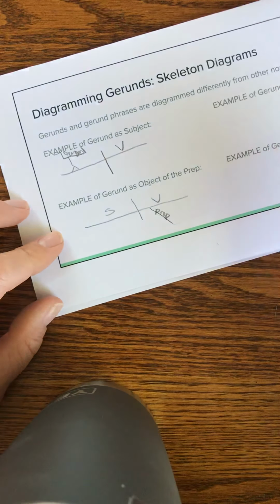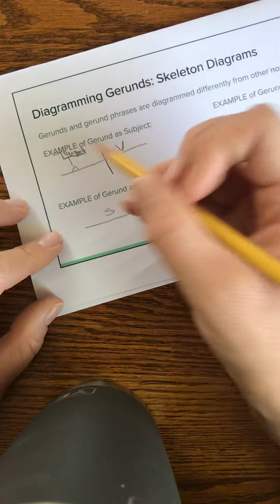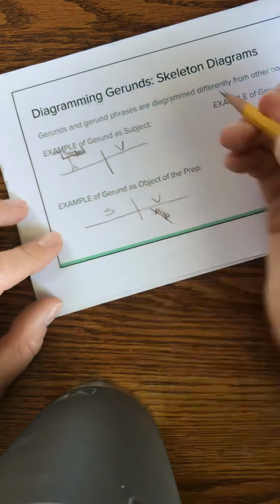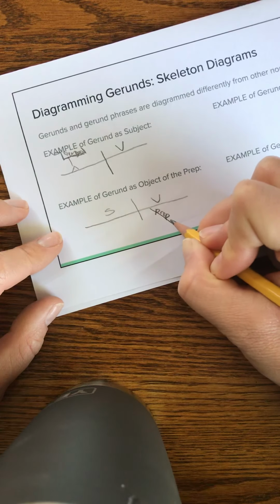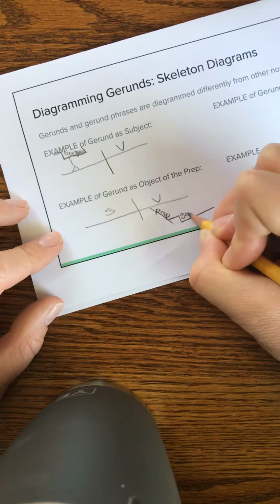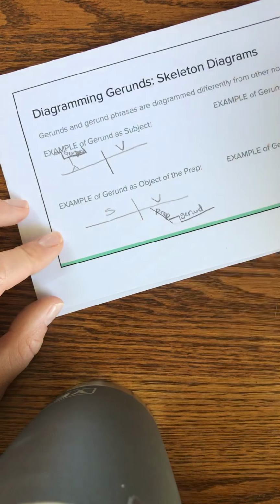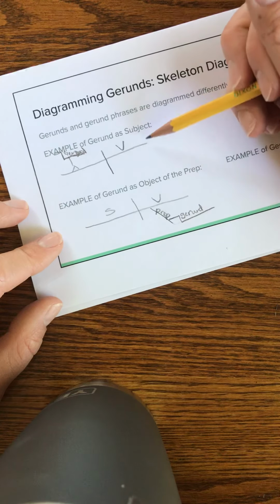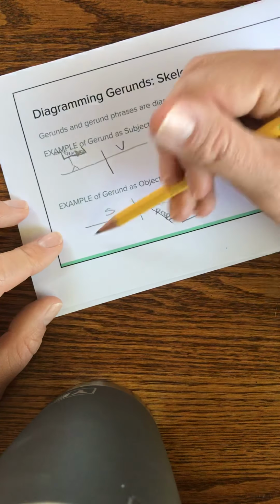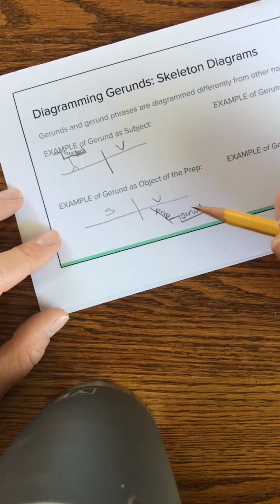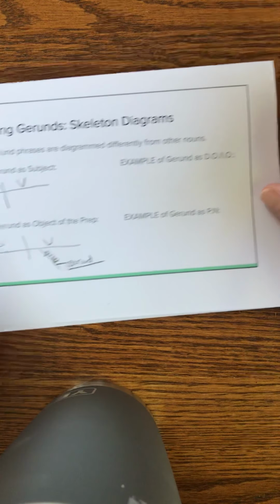Once we realize our object of the preposition is a gerund, you're going to use the same structure where it almost is like you're making a right angle and then another right angle, but you're doing it off the preposition here. So you do over, down, over. And then on this line, you'd write in the gerund. Okay? So if it's above the subject-verb line, it goes on this little caret. But if it's something that's below the subject-verb line, it just attaches to the other part of the diagram, like this when it's a prepositional phrase here.